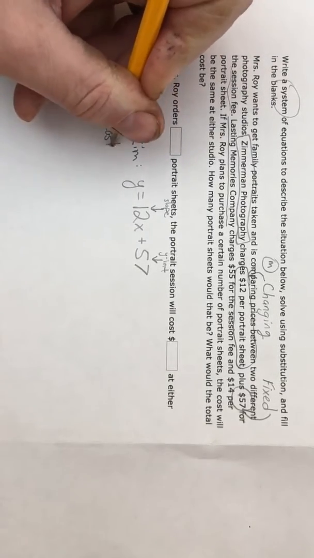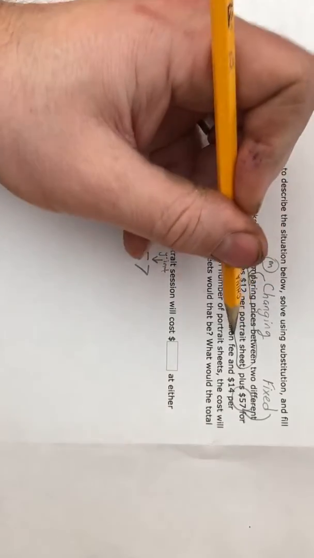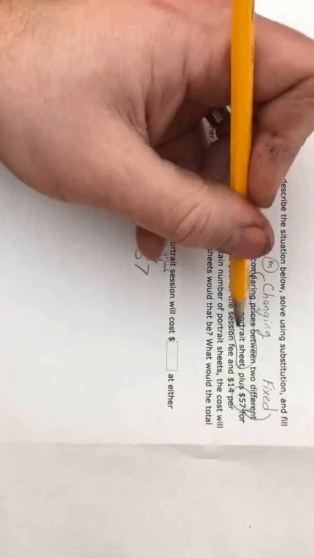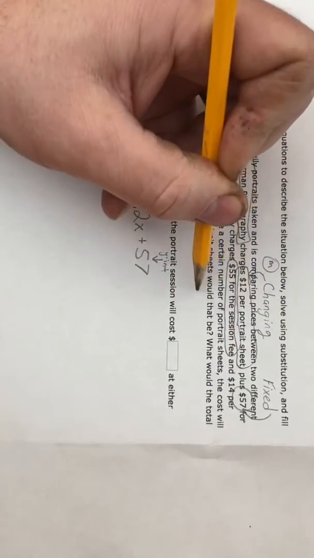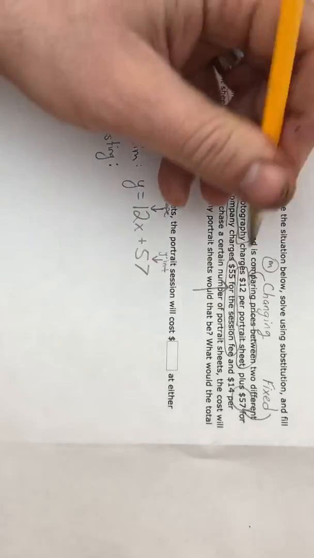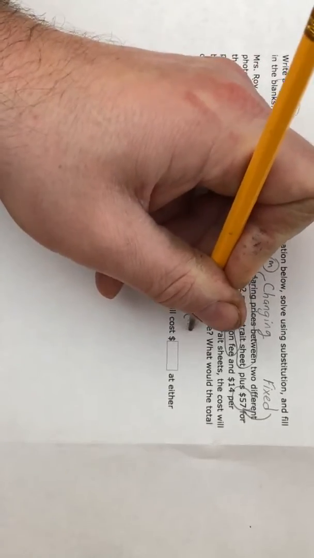But that's only one of our equations. We also need a Lasting Memories Company equation, which is going to be in this one. It'll still be the same format, y equals mx plus b, but obviously we're going to have different numbers. The sentence is structured a little differently. They talk here about the $55 session fee, and as we did in the other example, this is our y-intercept, our fixed value.